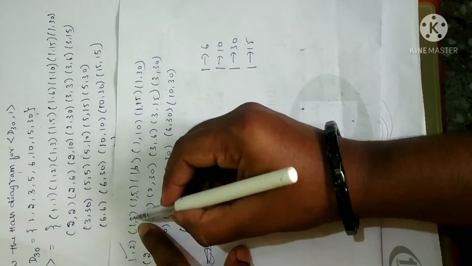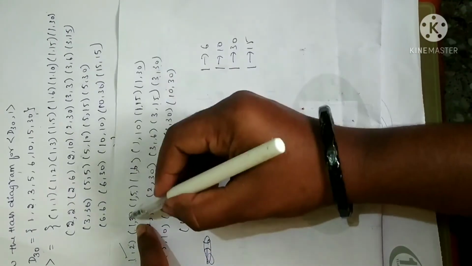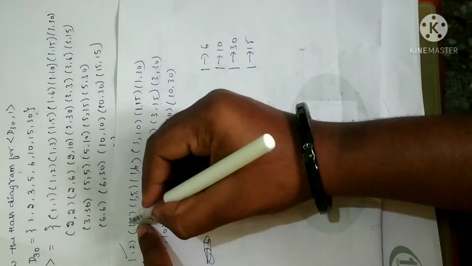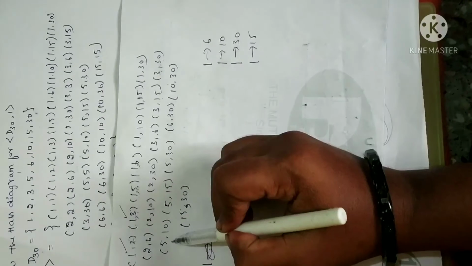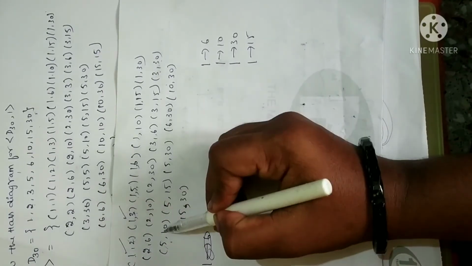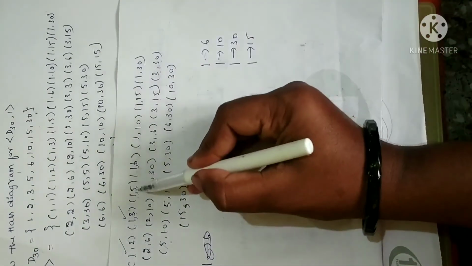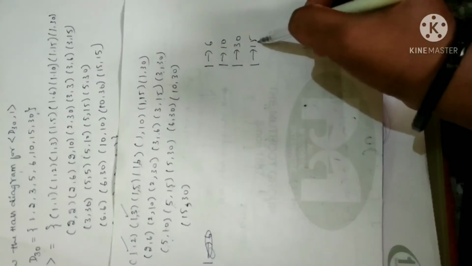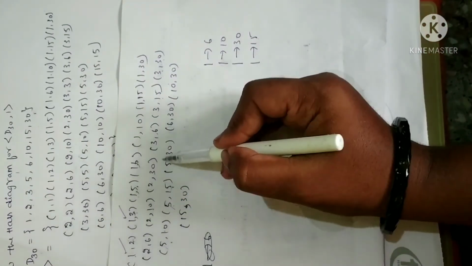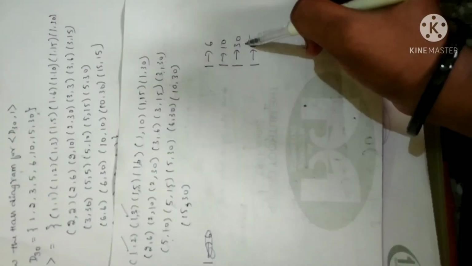Fine, again 1 to 3 I have, 3 to 10 I have, 3 3 get cancelled, 1 to 30 I have to remove, I have already done that. Fine, now 1 to 5 I have, starting with 5, so 5 5 get cancelled, 1 to 10 I have to remove, it is already done. Again 1 to 5 I have, 5 5 get cancelled, 1 to 15 I have to remove, which is already done. Again 1 to 5, 5 5 get cancelled, 1 to 30 I have to remove, I have already done it.